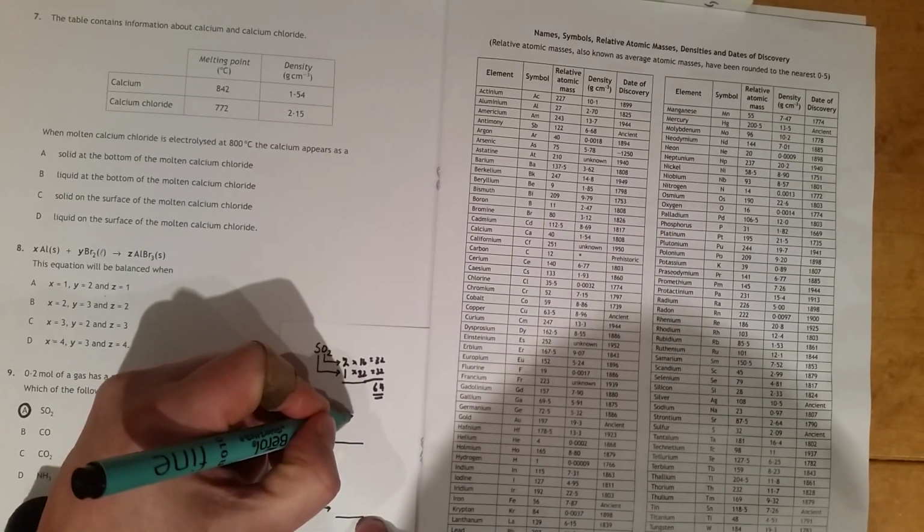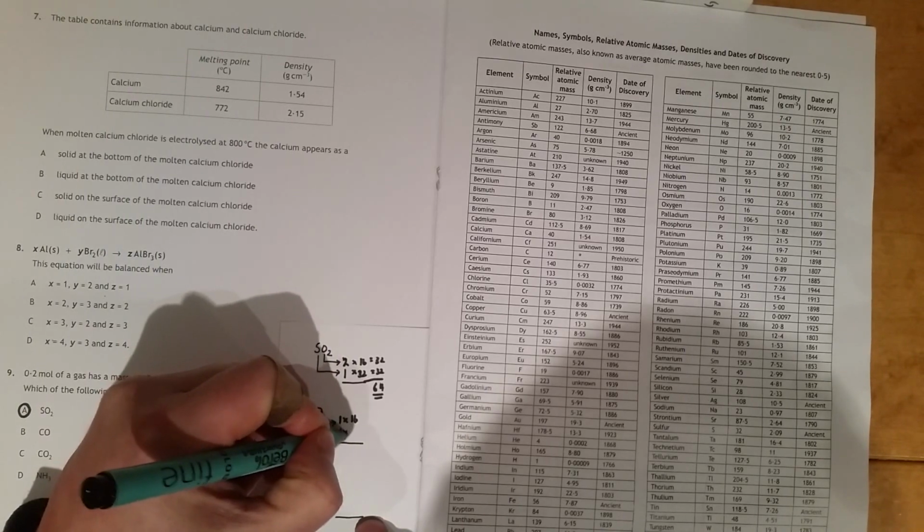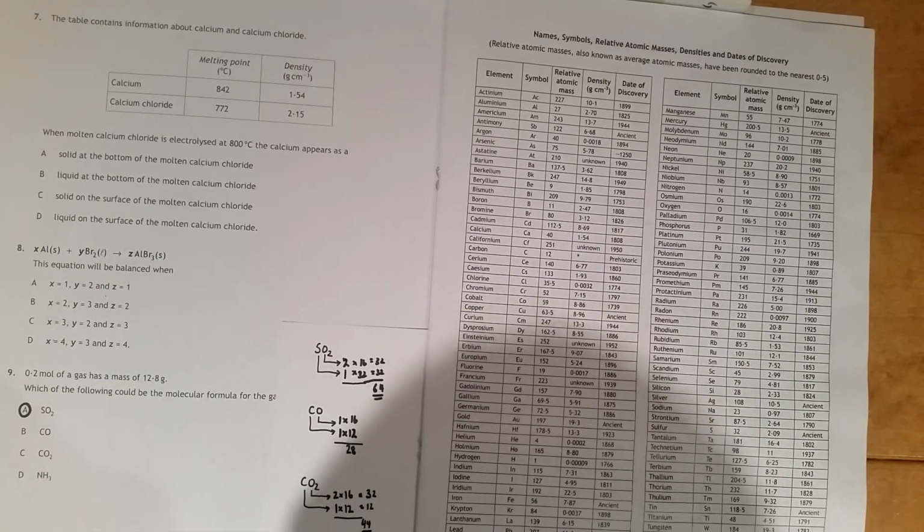If you work through the other ones though: carbon monoxide, which is deadly, 1 times 16, 1 times 12. Oxygen is 16 and carbon is 12, giving 28. Not the right answer. Carbon dioxide, 2 times 16, 1 times 12, equals 44. Again, not the right answer. And the last one, NH3, ammonia: 3 times 1, hydrogen, simplest thing in the universe, and 1 times 14. So the answer for question 9 is A.